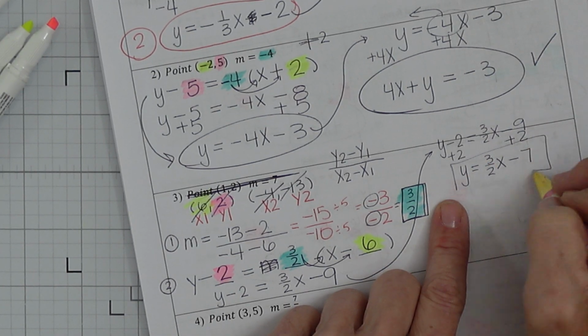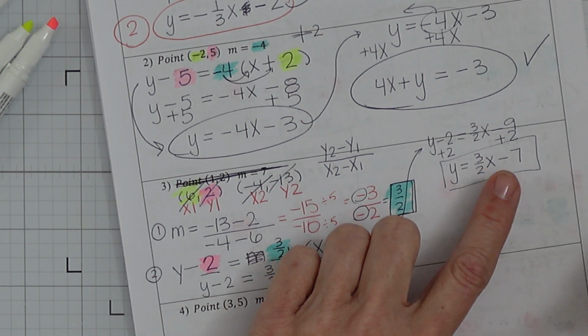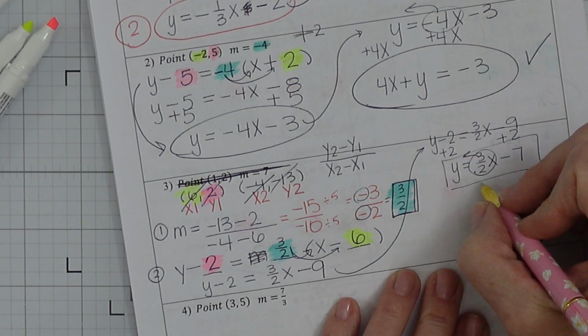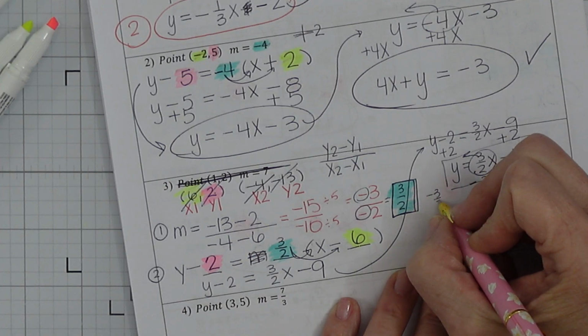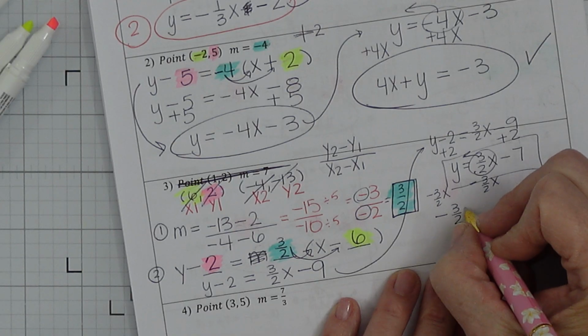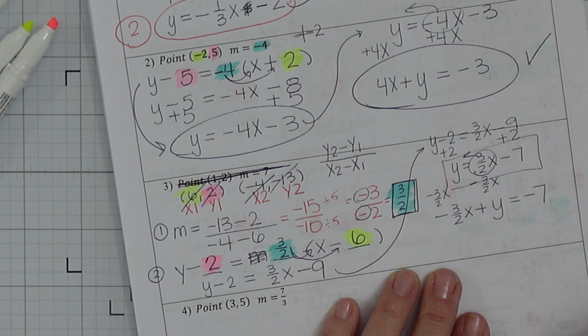Okay, so this is slope intercept, and I'm not done with that. I have to move this over. I'm going to move it over there. So I'm going to get minus 3 over 2x, minus 3 over 2x. So here we go. Negative 3 over 2x plus y equals negative 7.